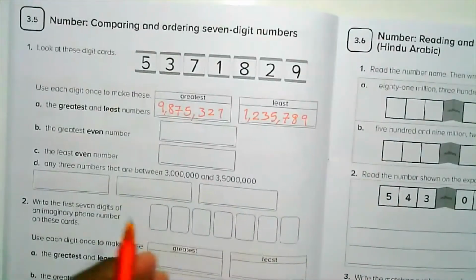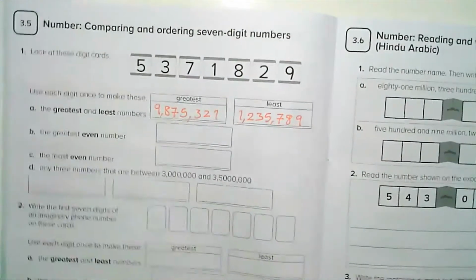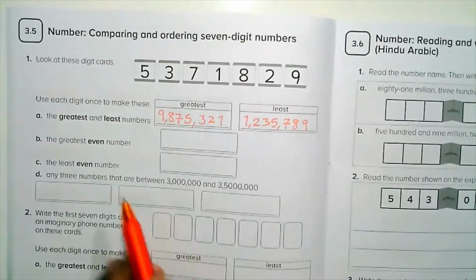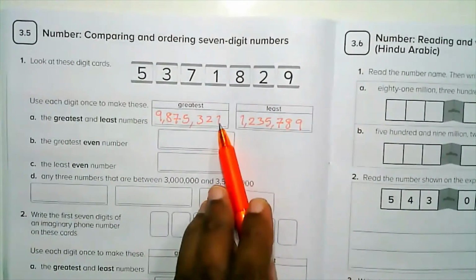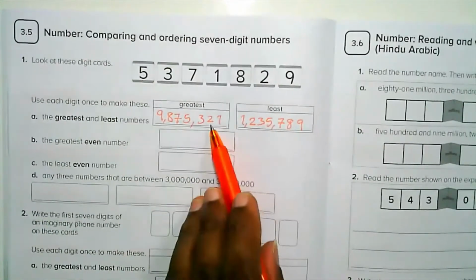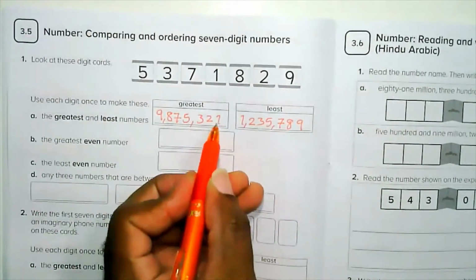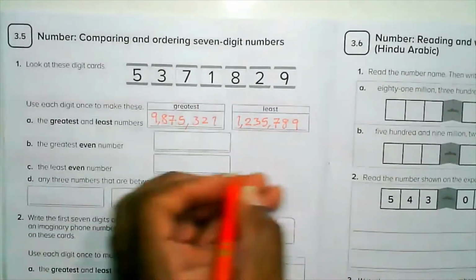There you have it, folks. Now, the greatest even number: this is an odd number since the ones digit is 1. Now we switch the 2 with 1 to make it an even number.